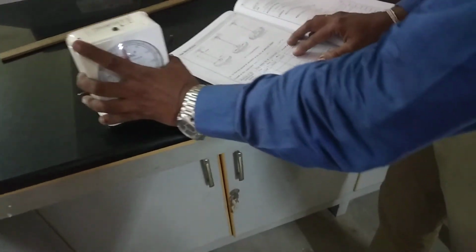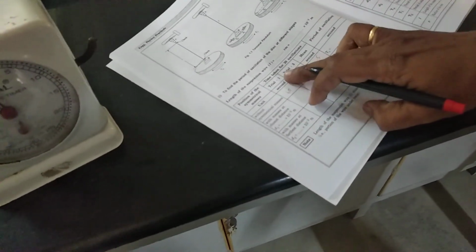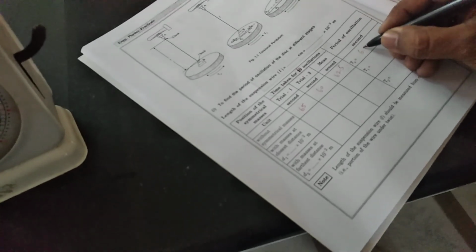Therefore, I write here 60, and the mean of this is 62.5. This is for 10 oscillations, and therefore for one oscillation I have to divide this value by 10, that is 6.25. So this is the value of the period of oscillation without masses.